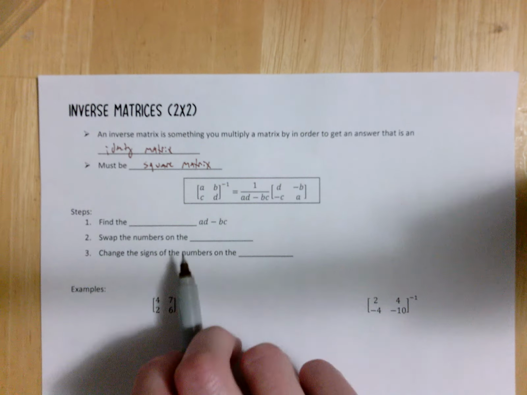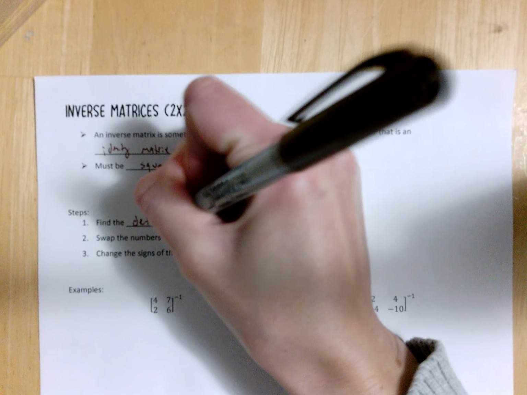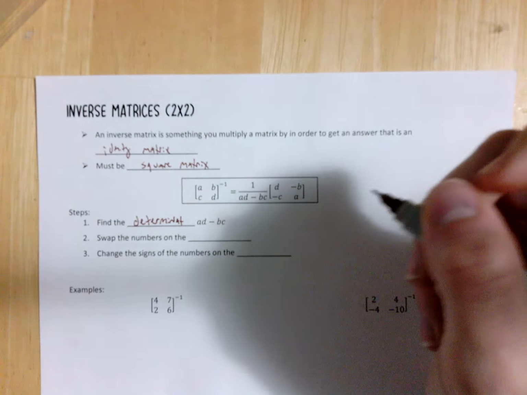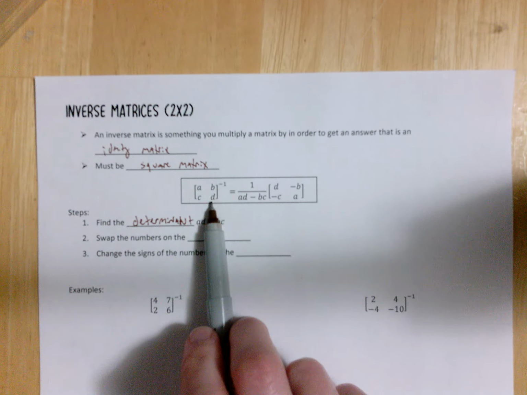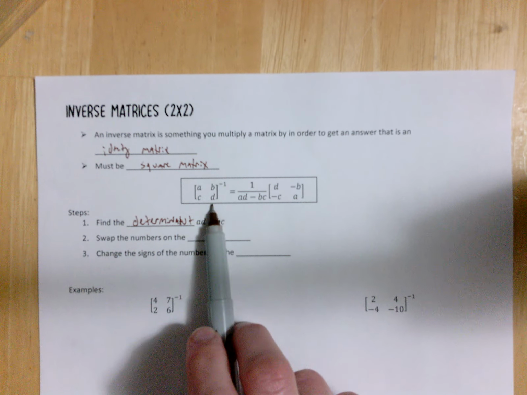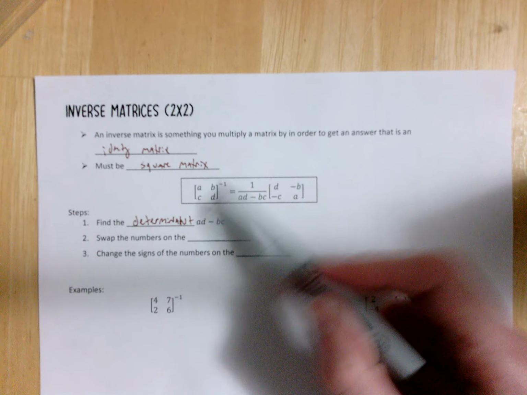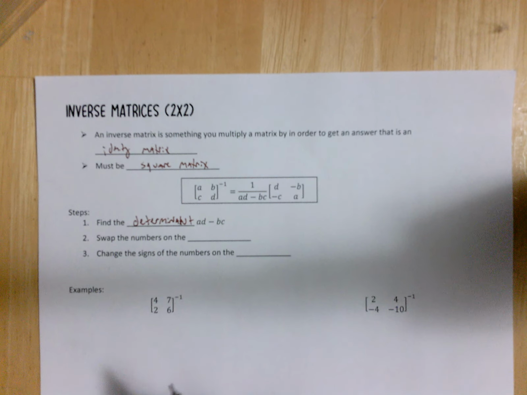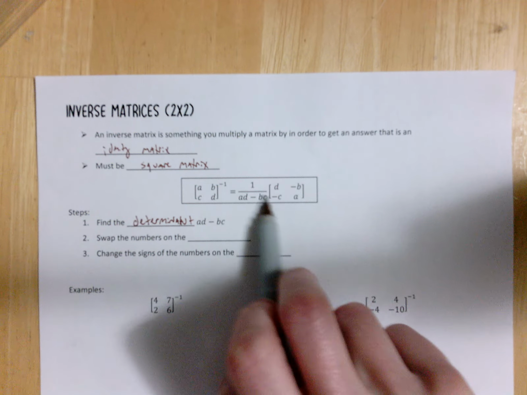So the first thing that you're going to do is you find something called the determinant. So you find the determinant of the matrix. Like if this is our matrix, A, B, C, D, you multiply these two numbers, and then you subtract the product of those two numbers. So you're multiplying the numbers on the diagonal. So it's the two things on the main diagonal minus the two things on the minor diagonal. Then we multiply that determinant, that goes here, in the bottom of my fraction.